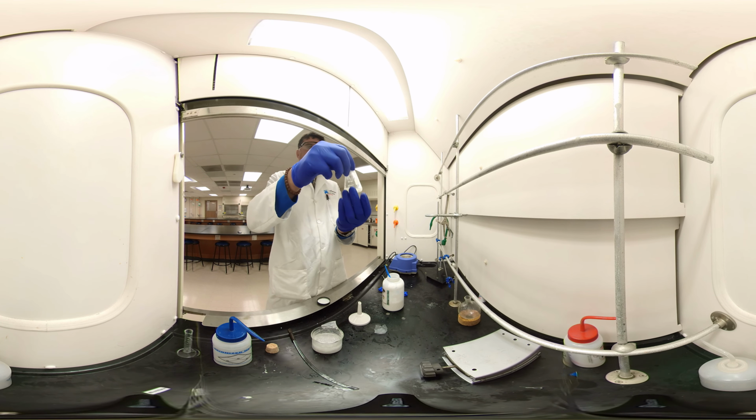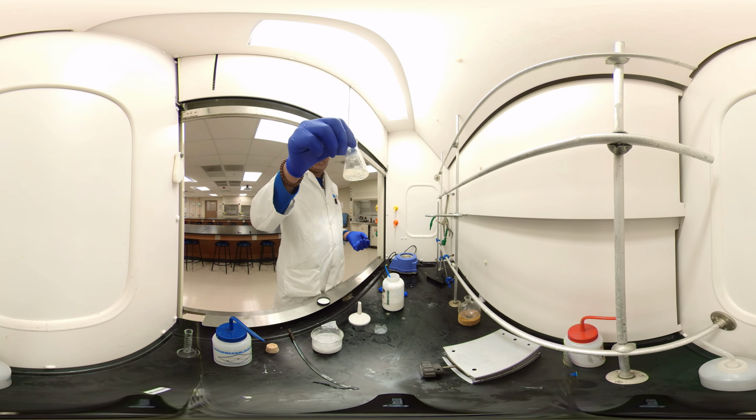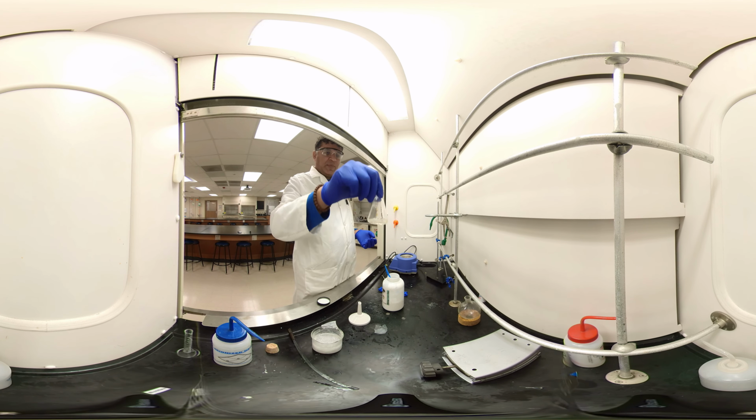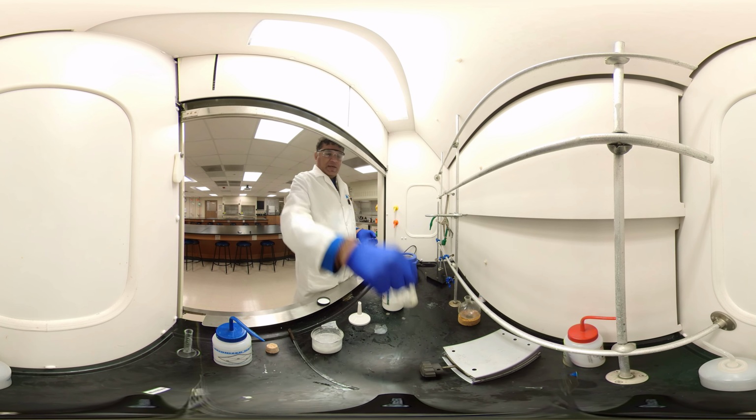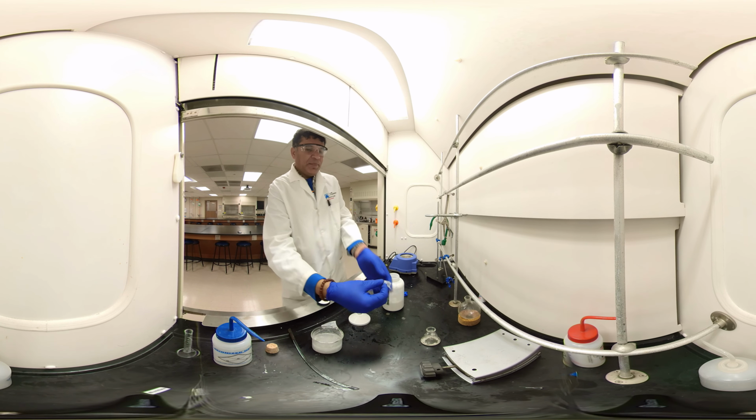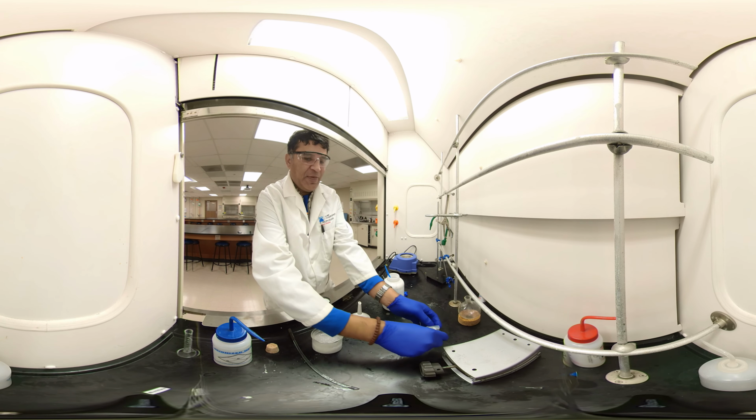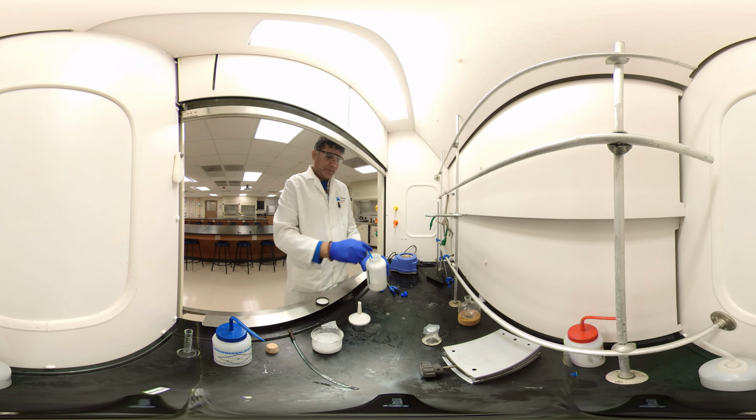You will collect the weight. This is your benzyl alcohol, the liquid, not the solid. We'll filter it and collect it. Let it sit for 5 minutes so it absorbs all the water.